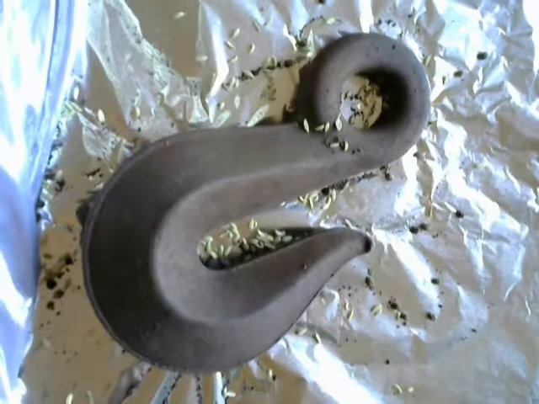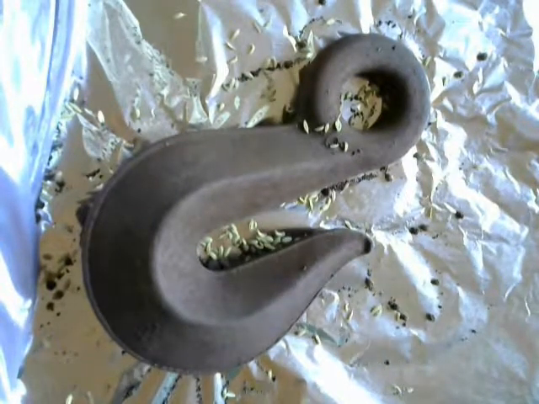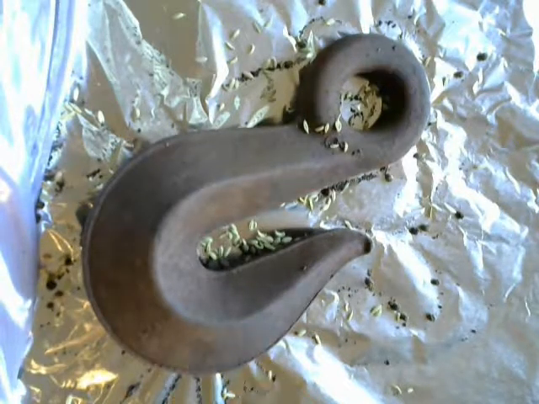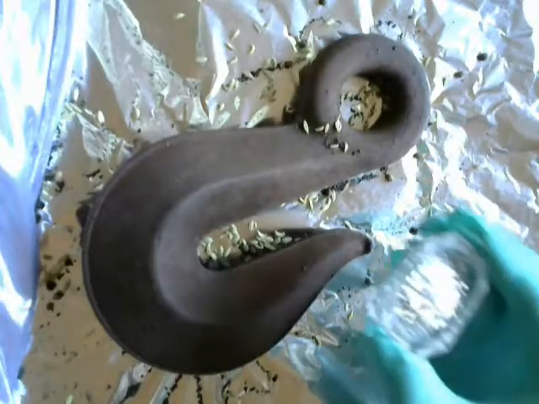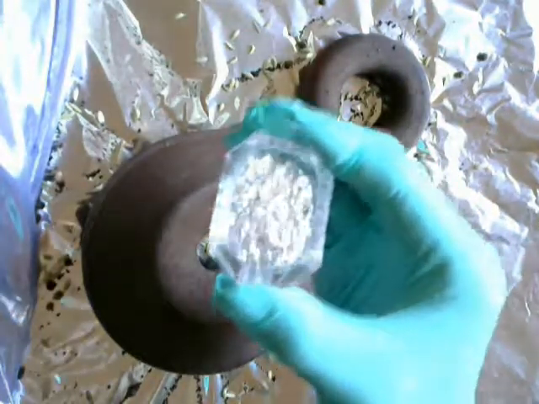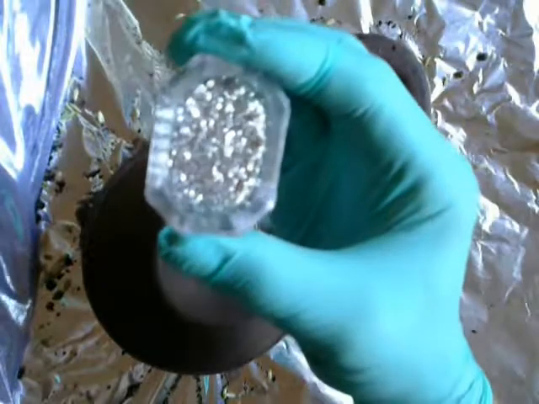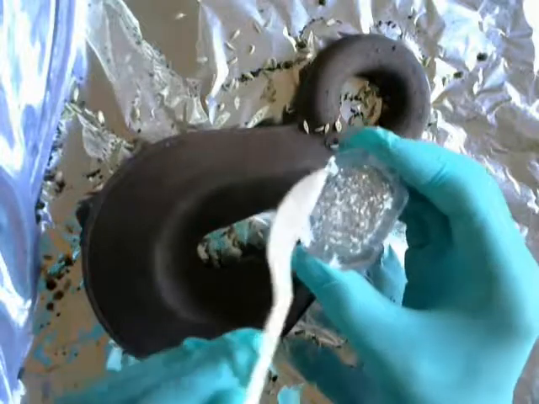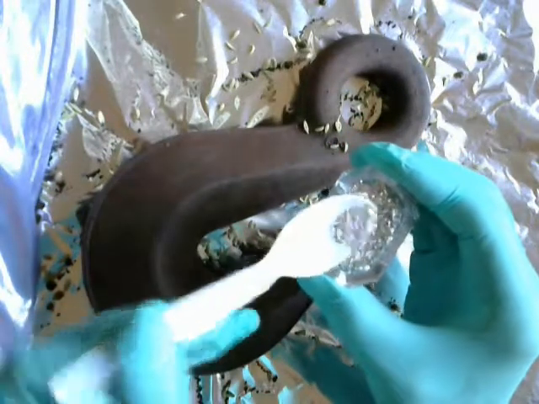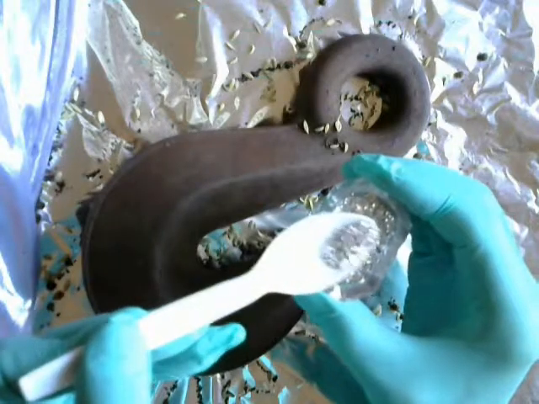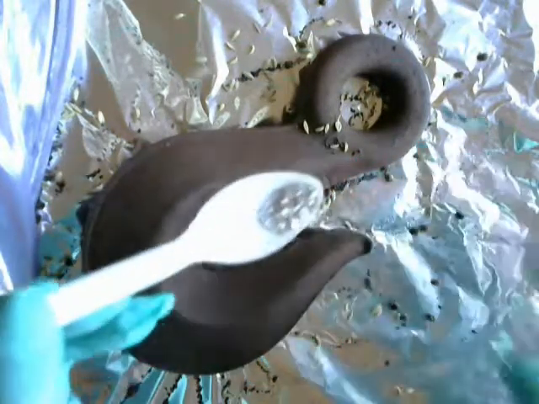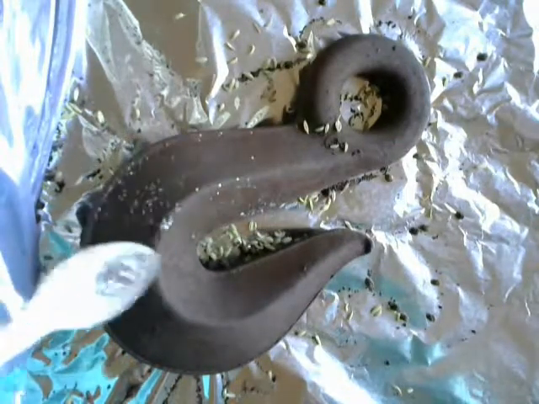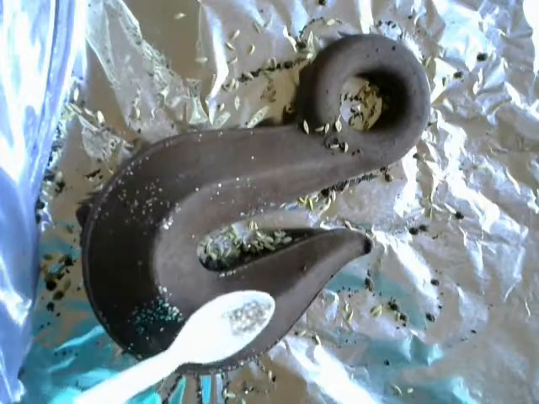Now we're going to try something a little different. I hope this isn't too outre for you. This is just simply ordinary, everyday glitter. I'm going to carefully take some of the glitter into the spoon, and we're going to just carefully sprinkle the glitter onto our hook.